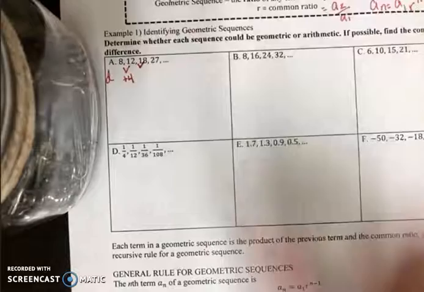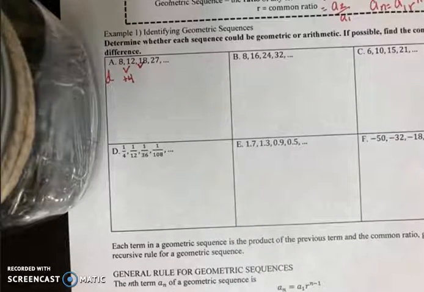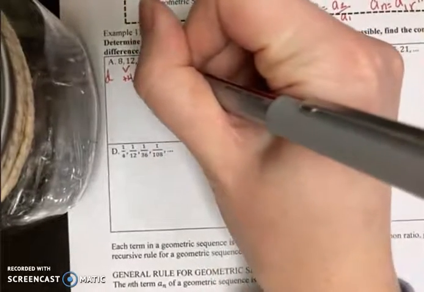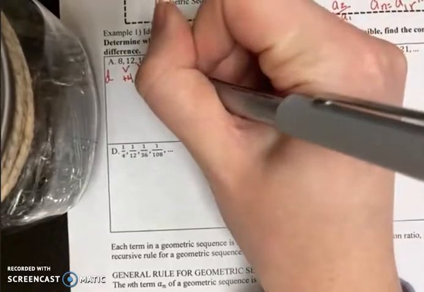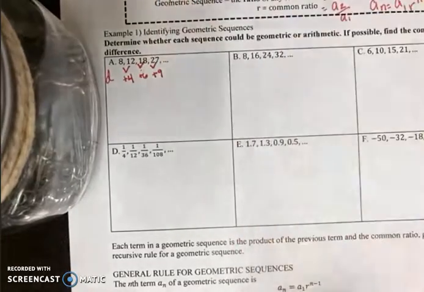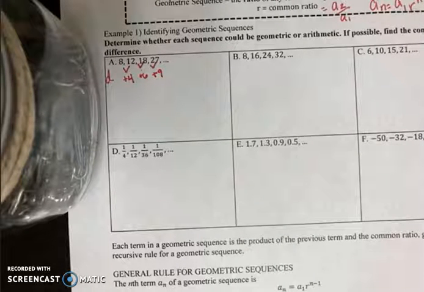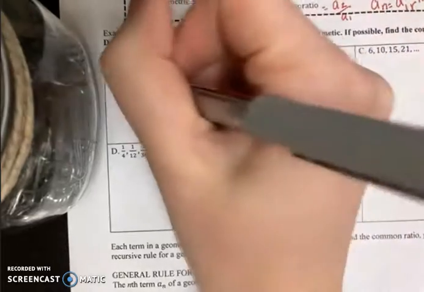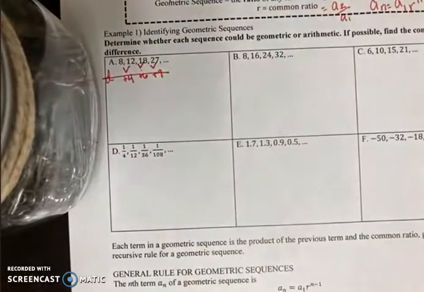Now, to go from here to here, you would be adding a value of 6. From here to here, I would add a value of 9. So there is no constant number for what I am adding, meaning this is not a difference and it is not an arithmetic sequence.